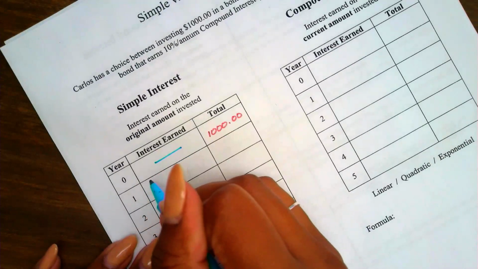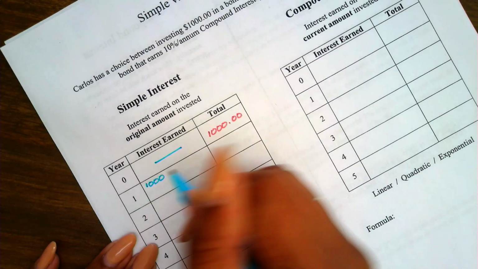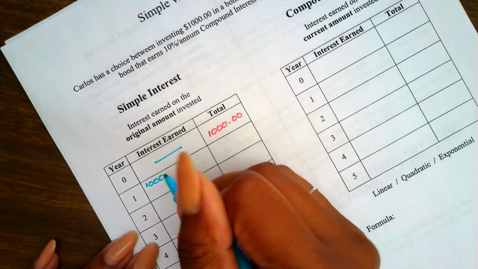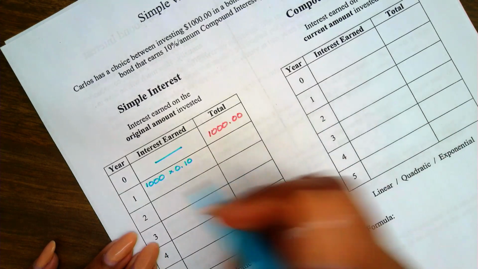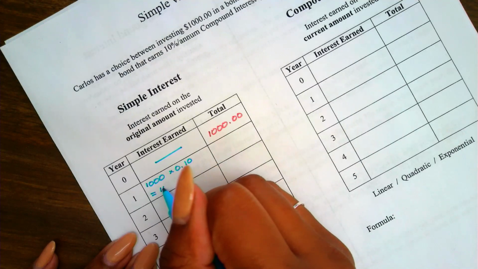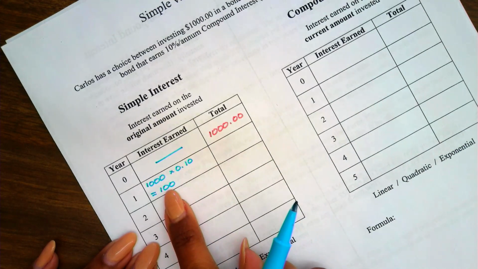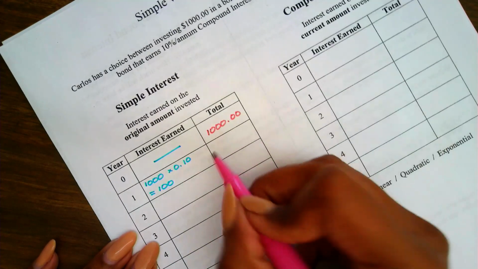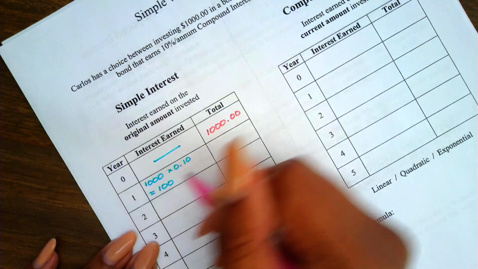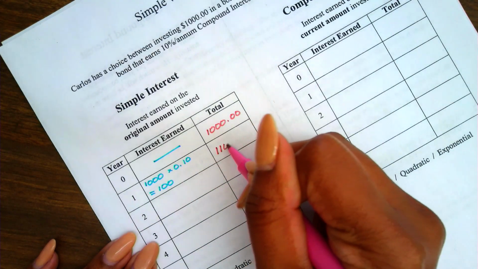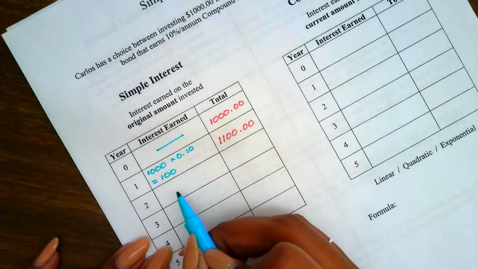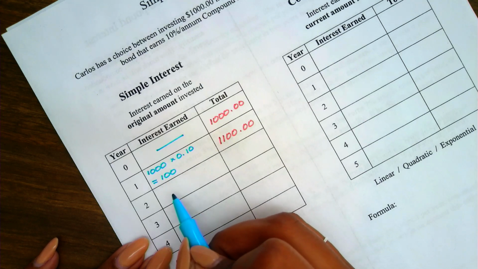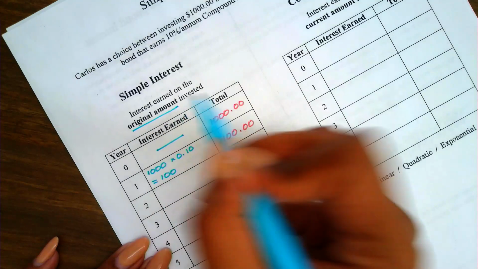So we take 1,000 and we earn 10% of 1,000. So we multiply by 0.10. That's 10% as a decimal, which is $100. That's how much we earn. So now our new total is our original amount plus this amount that we just earned in interest. So $1,100. Okay. Now the following year, I still earn interest on the original amount.